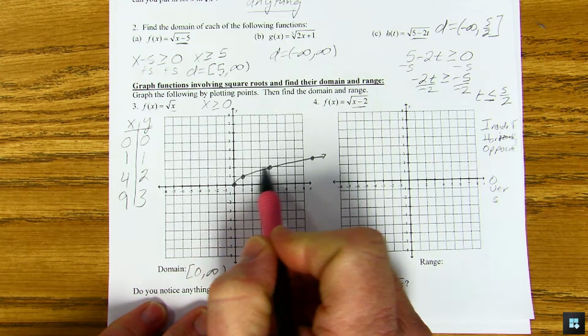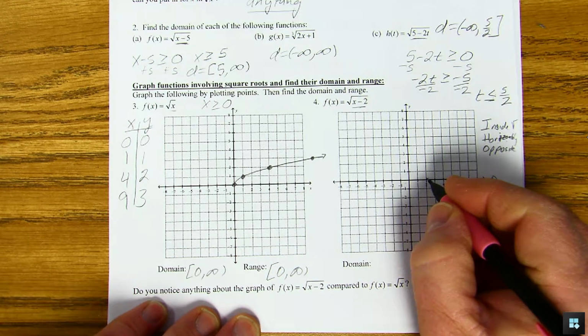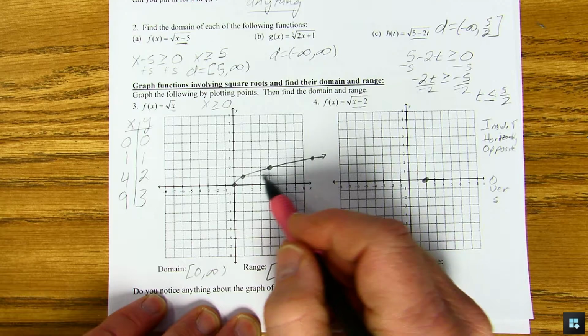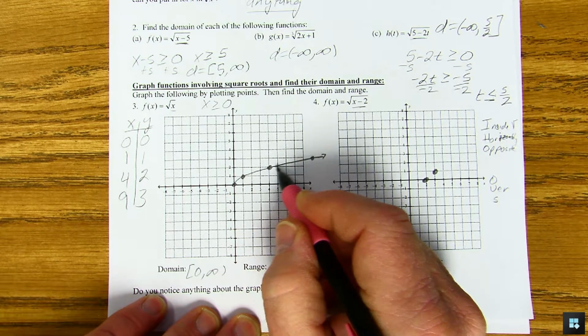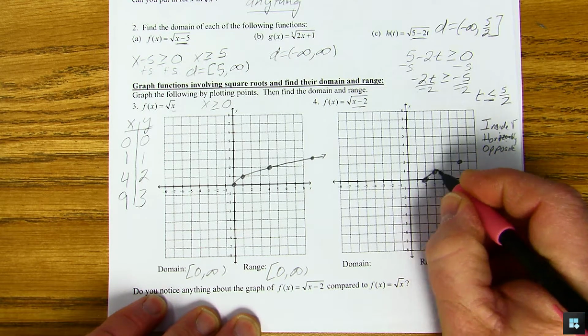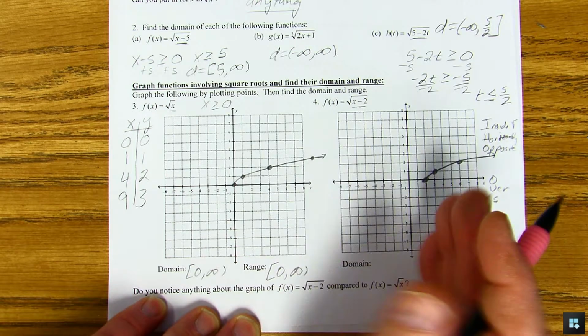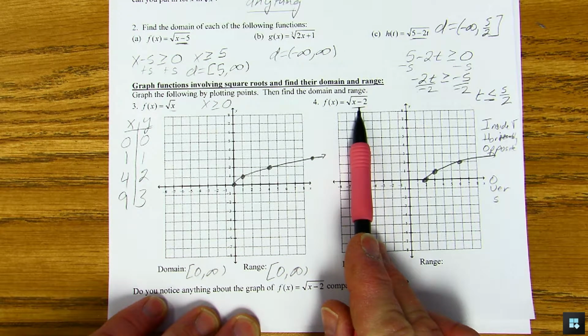So I'm going to take this graph here and shift it to the right 2. So this point goes to the right 2. This point right here is going to go to the right 2. This point right here is going to go to the right 2. And so there's my graph. It looks just like this one, shifted to the right 2. Why to the right? Because that's opposite of minus 2.